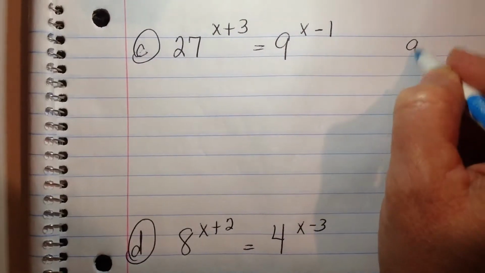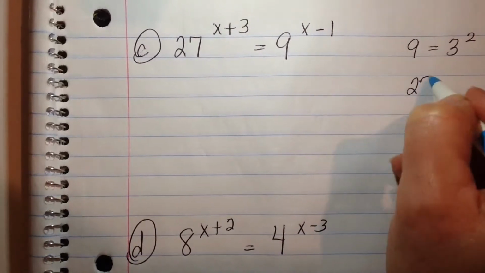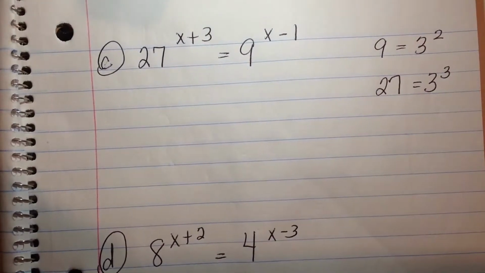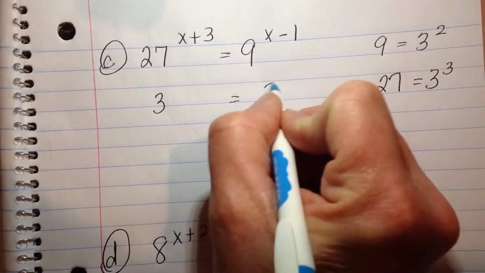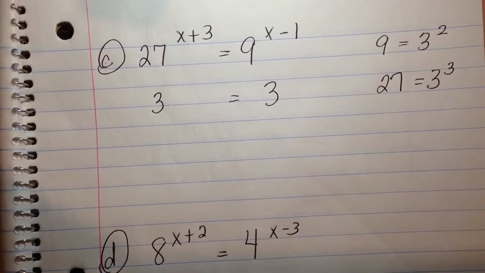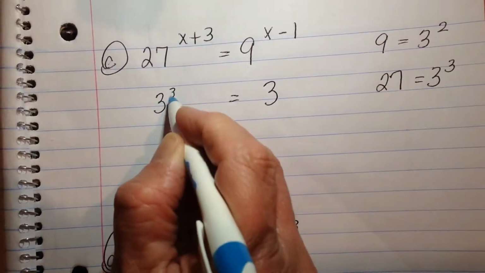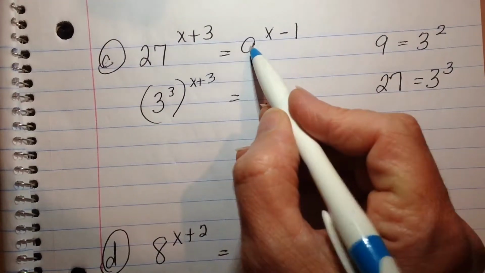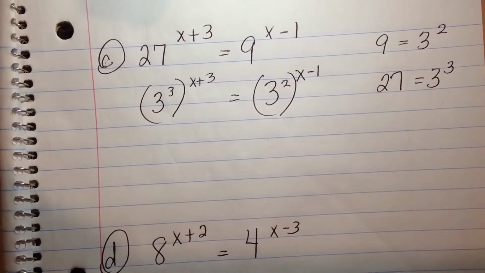We could think about 9, that's the same as 3 squared. When I think about 27, that is the same thing as 3 cubed. So both the 9 and the 27 can be raised from base 3. So therefore I'm going to start this by raising both sides from base 3. Now what I'm going to do is write 27 as 3 cubed raised to the x plus 3 power. I'm going to write 9 as 3 squared raised to the x minus 1 power.